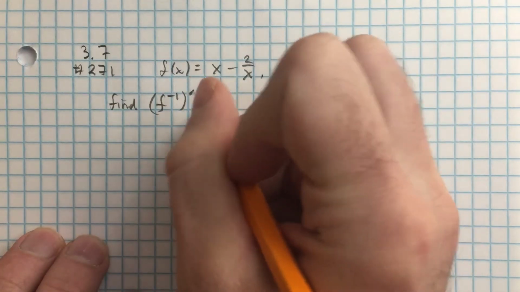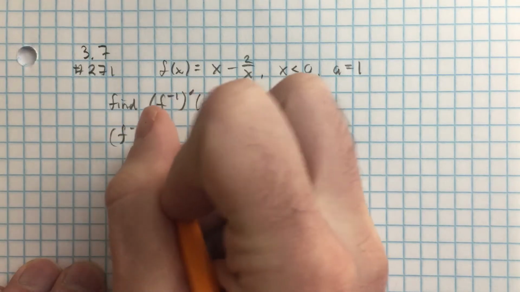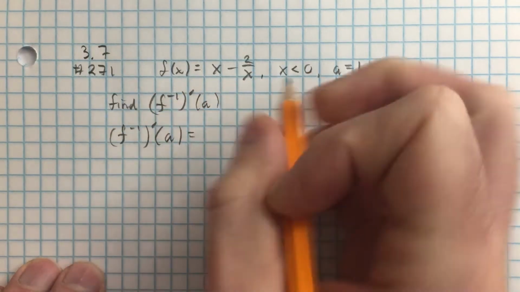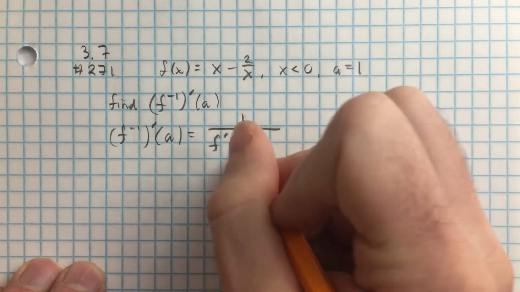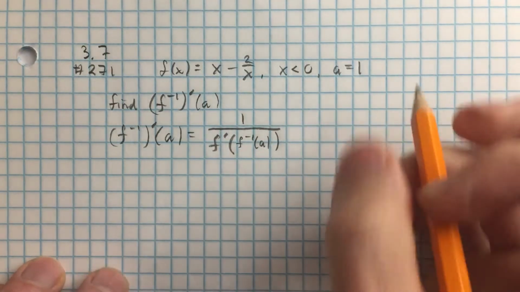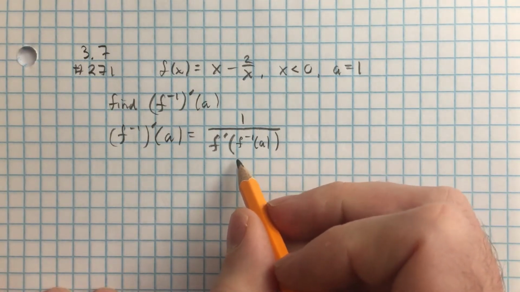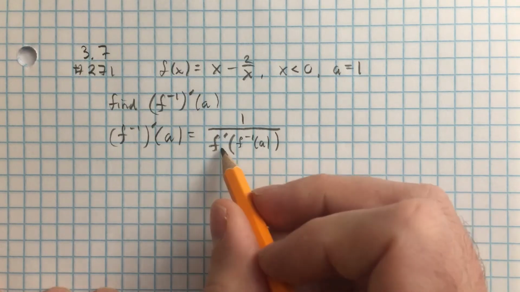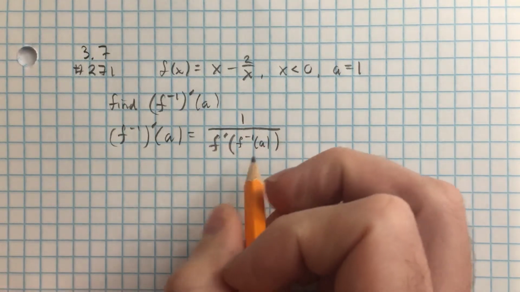at a. All right, so we know the formula. f inverse prime at a is the reciprocal of f prime at f inverse of a. So we just need to find these pieces. We need to find what f inverse of a is, and we need to find f prime. Those two pieces together will give us the answer to the original problem.